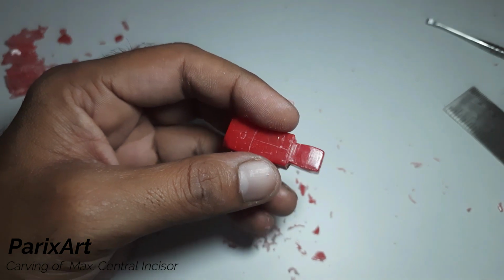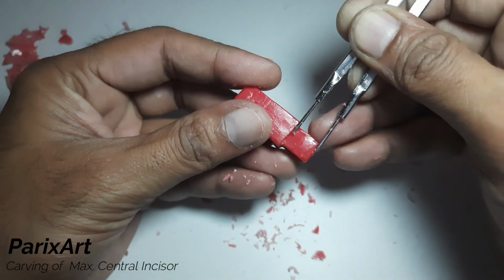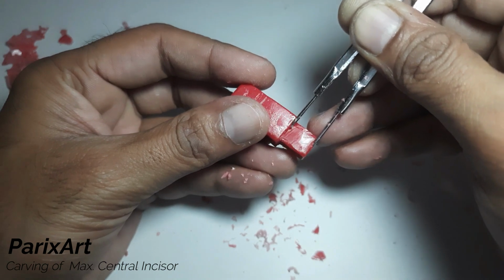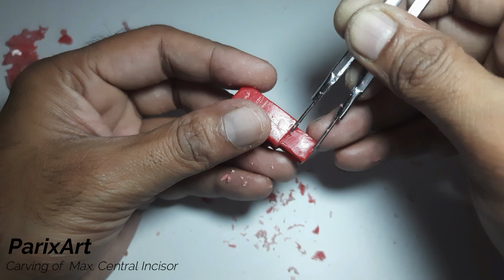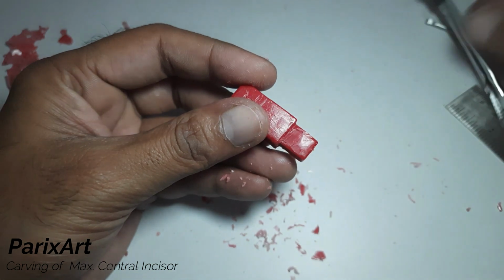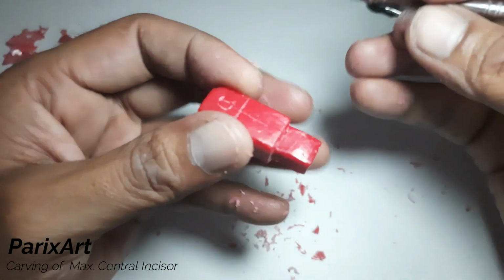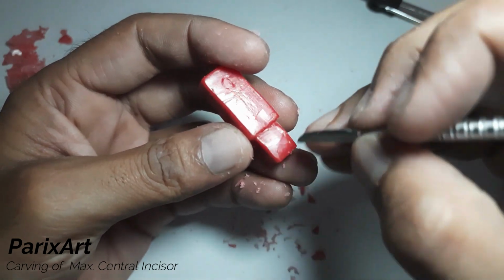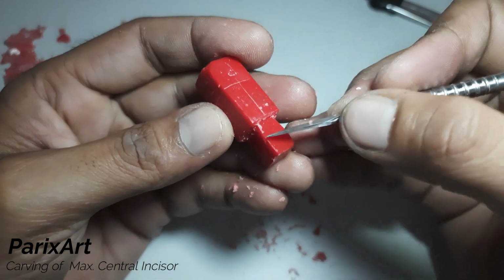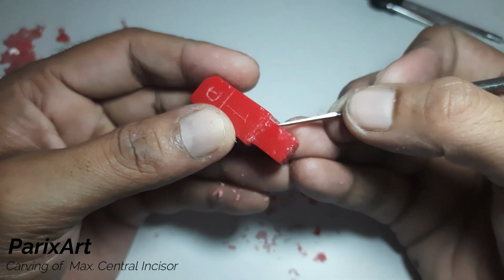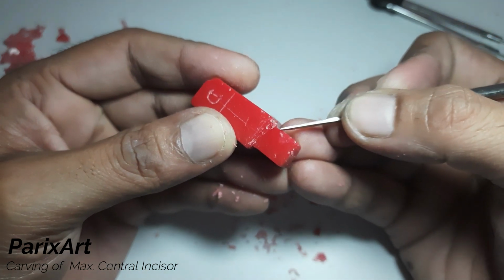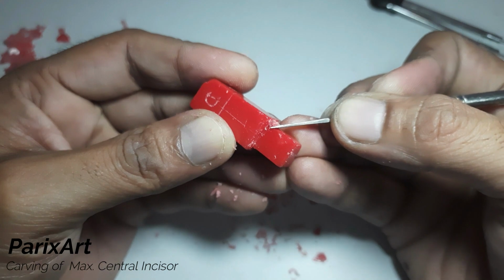At this point, we'll recheck our crown length. Okay, so we'll make the notch here as before in the cervical third.